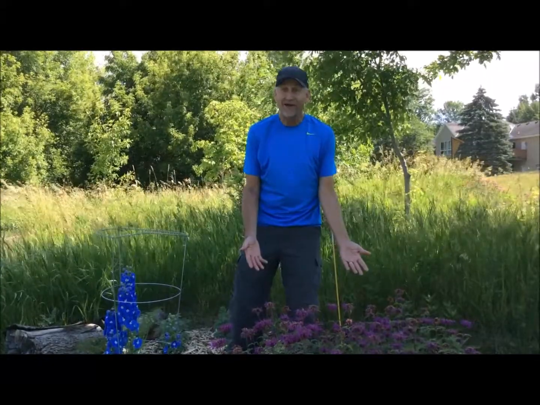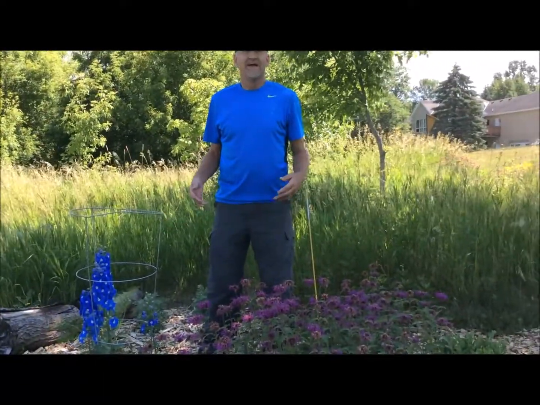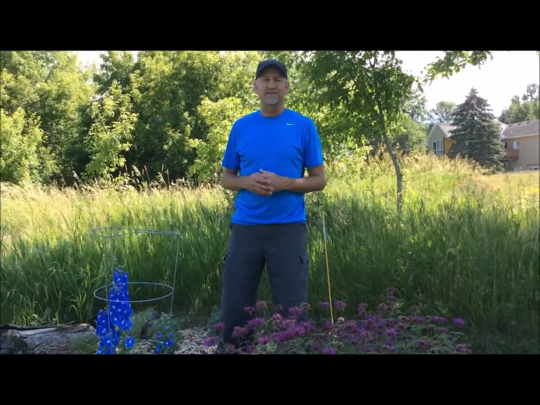I'm standing in my garden next to my bee balm and next to my delphiniums. And so today we're here to talk about how to attract the Eastern Tiger Swallowtail to your garden.